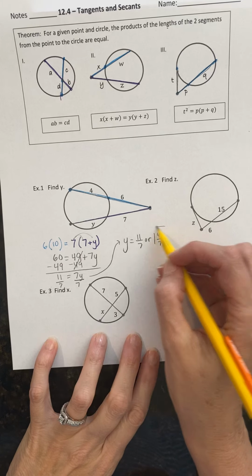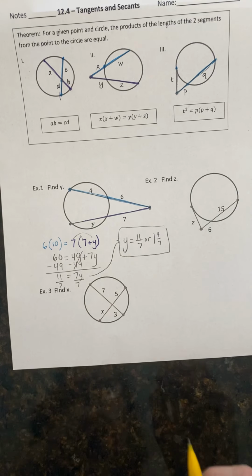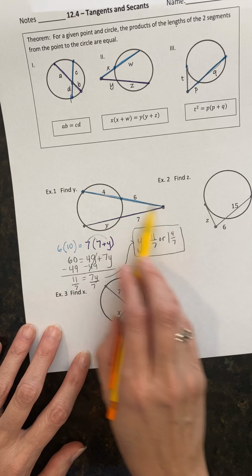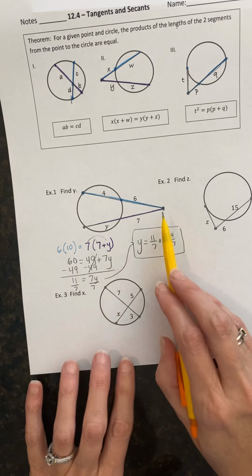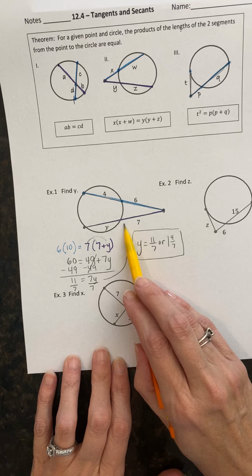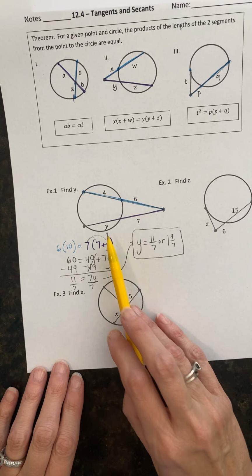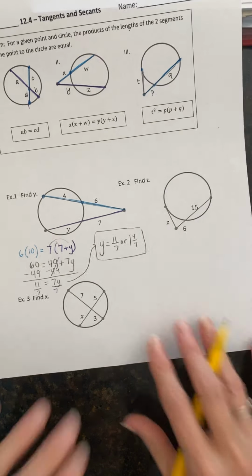All right, so that's the rule right there. Distance to the circle times distance to the circle, 6 times 10, equals distance to the circle, 7, times distance to the circle, 7 plus y, or y plus 7.